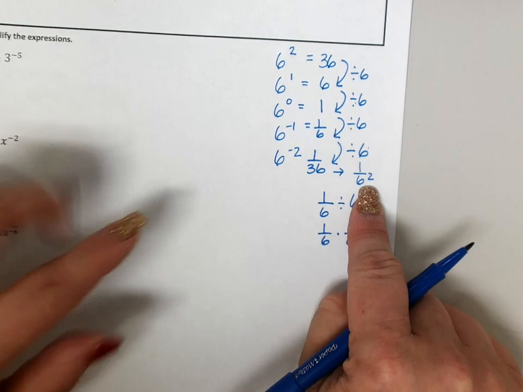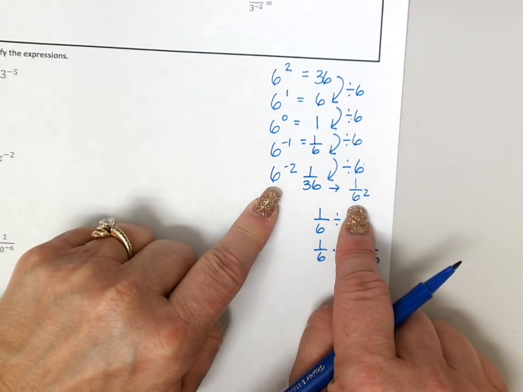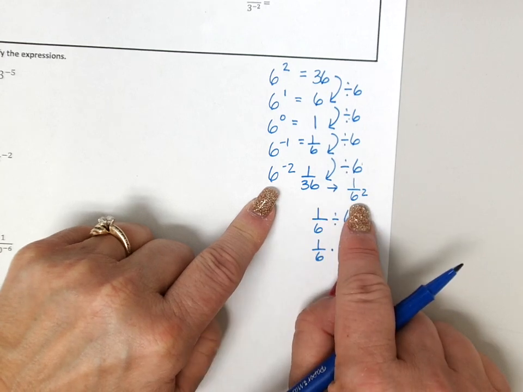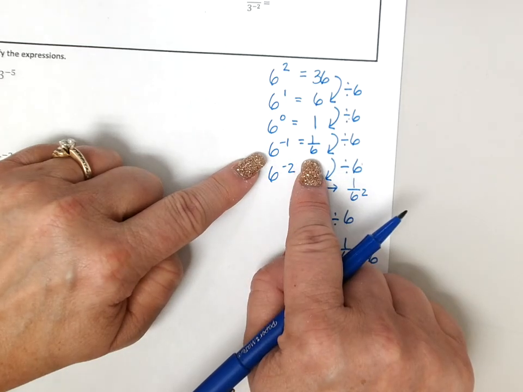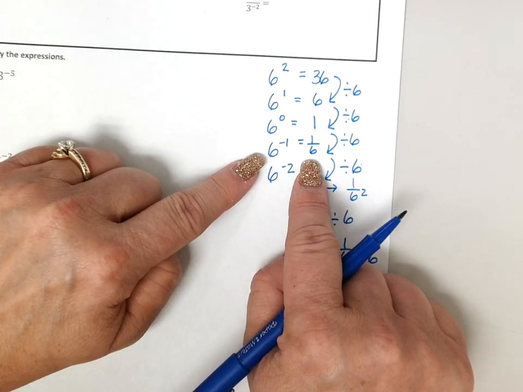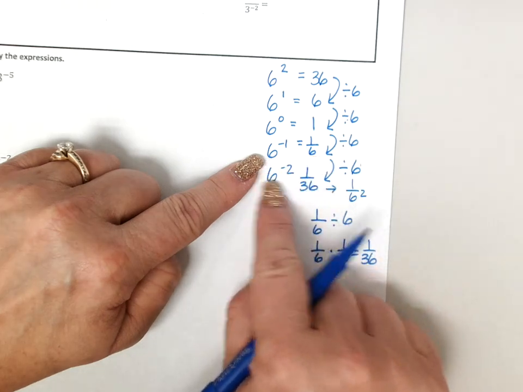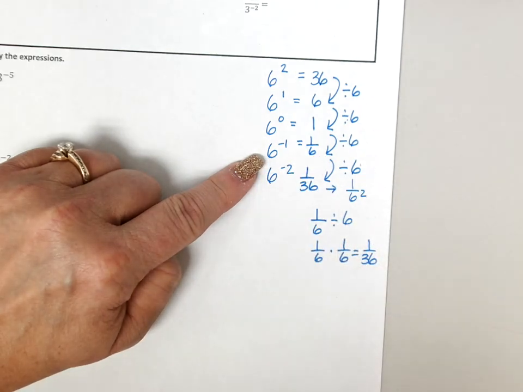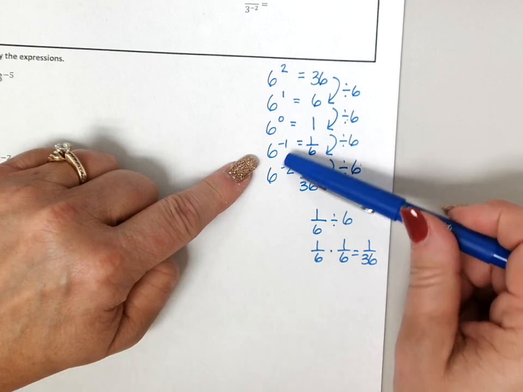So I want you to see a pattern here. I've got 6 to the negative second would equal 1 over 36 or 1 over 6 to the second power. 6 to the negative 1 would be the same as 1 over 6 to the first power, because remember, if there is no power there or no exponent, it means it's a first power, okay? So anytime I have a negative exponent, it doesn't make the answer negative. Do you see a negative answer here? No, because the base is positive.